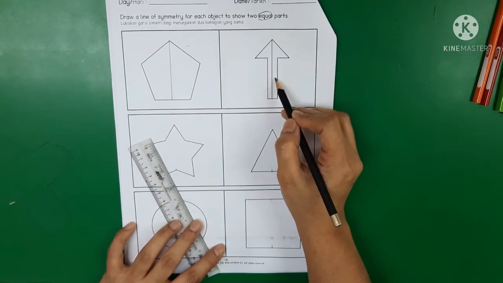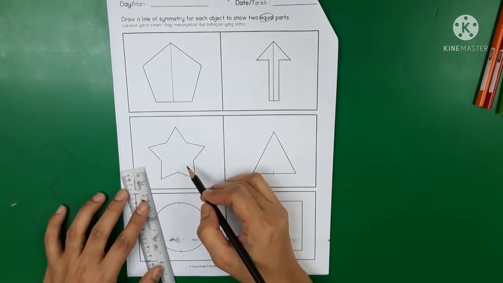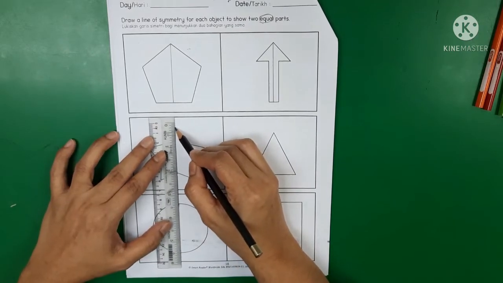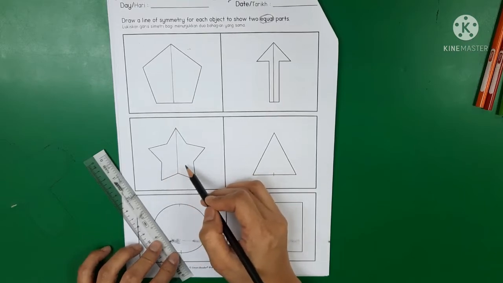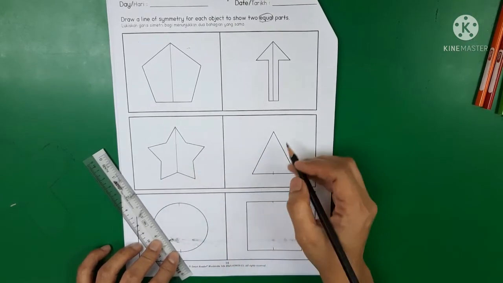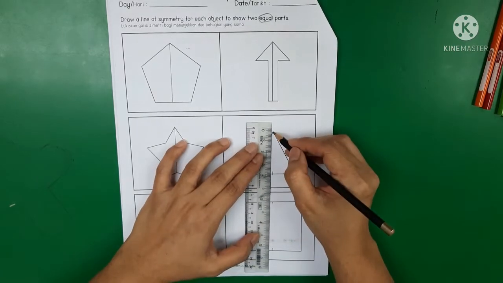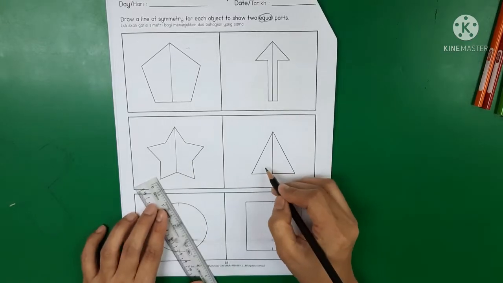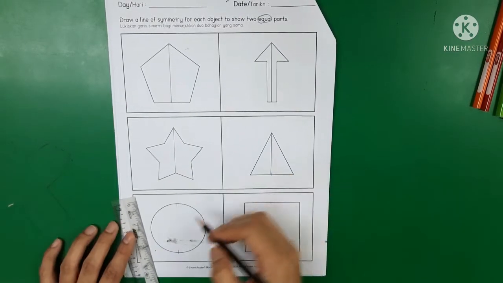Two equal parts of the arrow. Next, draw a line of symmetry on this star. It will give you two equal parts on this star. Draw a line of symmetry on this triangle. It will give you two equal parts on this triangle.